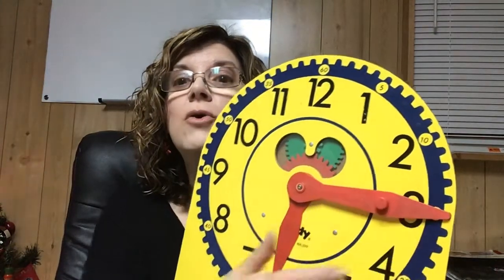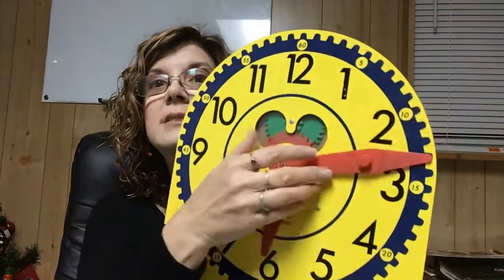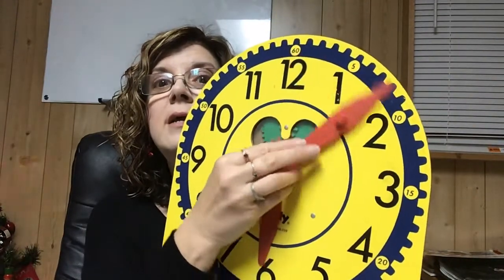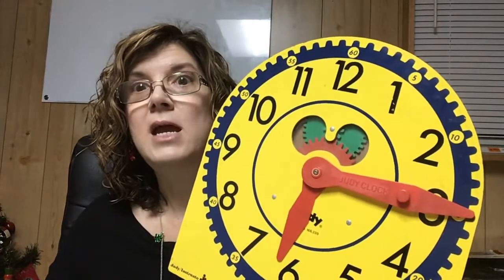So this would be quarter after. Quarter after what? Quarter after 6. It was 6 o'clock. Now it's a quarter after 6. Okay? Quarter after. And you do have to write quarter after 6. Do not just write the words quarter after. That would be losing points on the test.